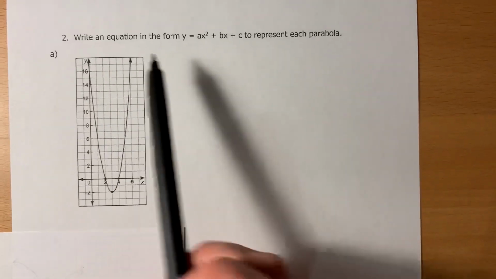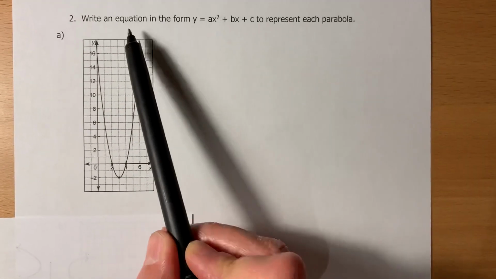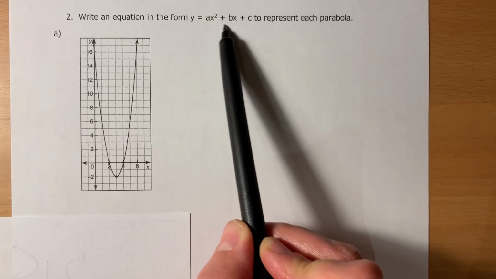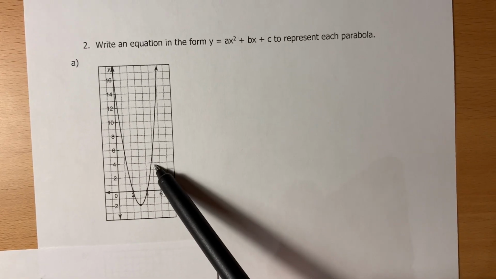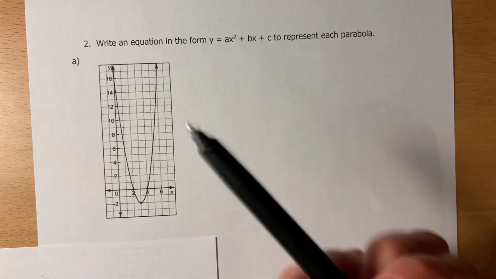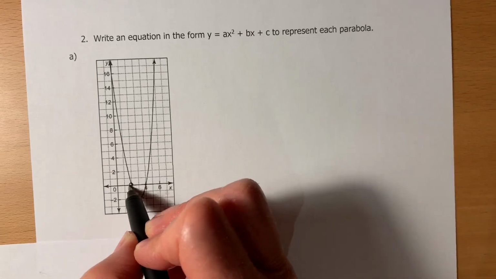Okay, so now let's look at the graph, and we're going to write an equation in standard form to represent this parabola. Okay, so let's look at the information that's given to you.